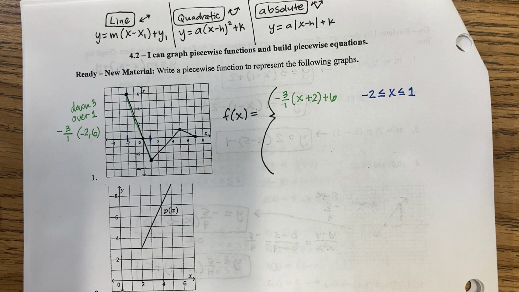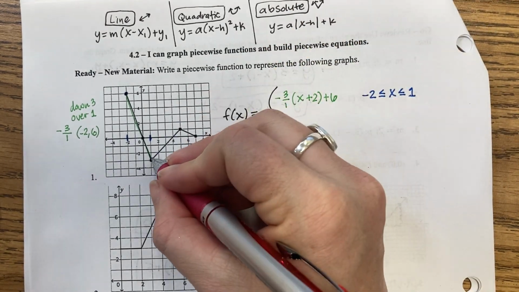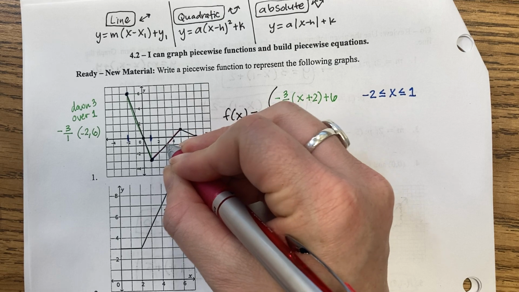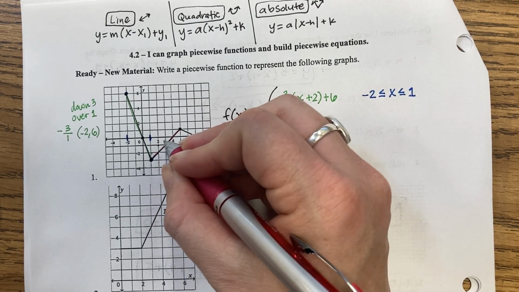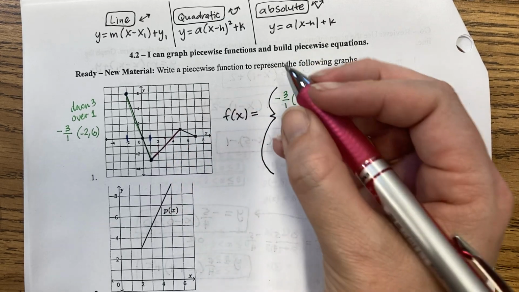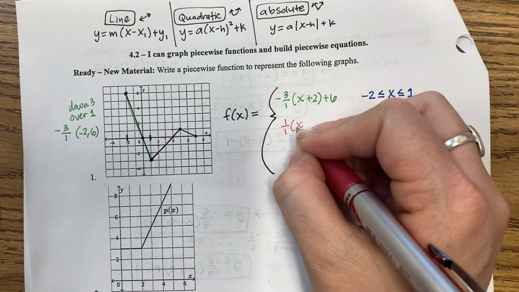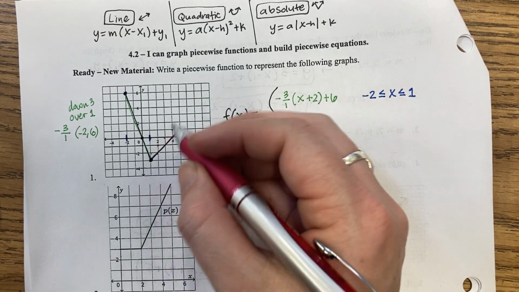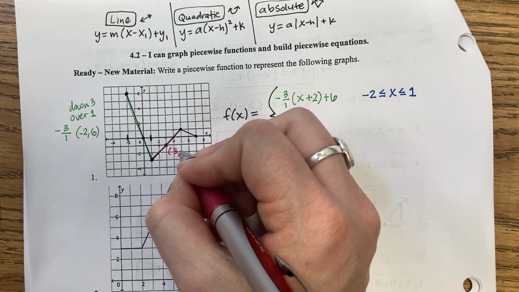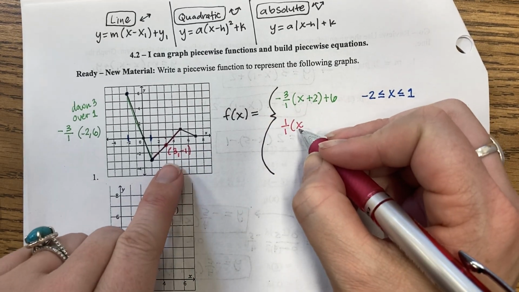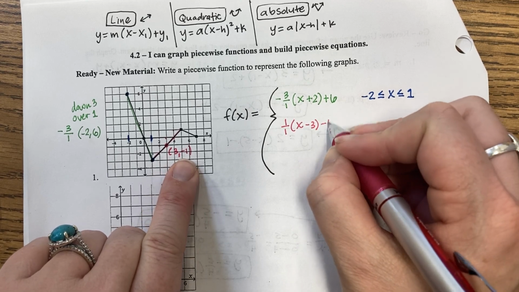Next section, I have from here to here. My slope is going up 1 over 1, positive 1 over 1, x. I can pick any point I want. I'm going to pick the positive 3, down 1. When I plug that in, it'll become x minus 3 with a minus 1 outside.